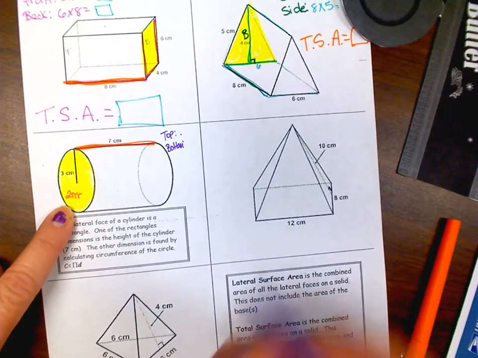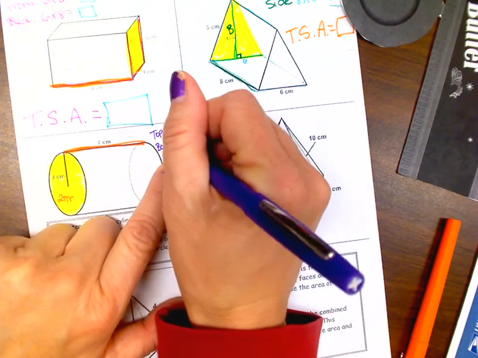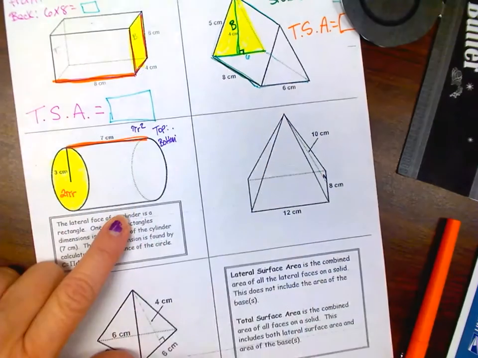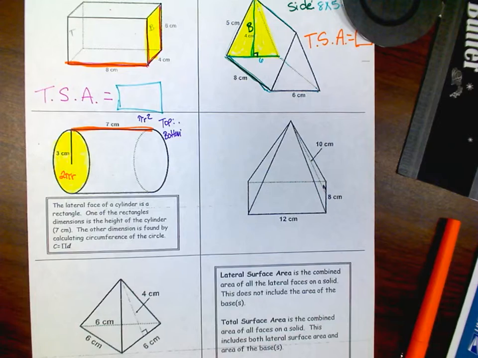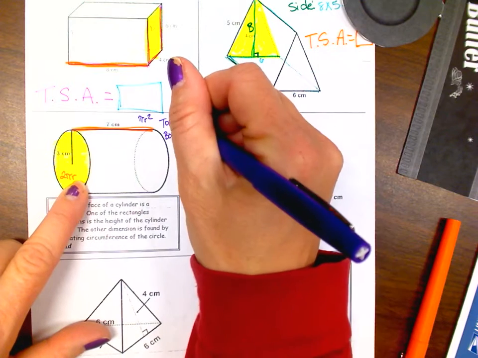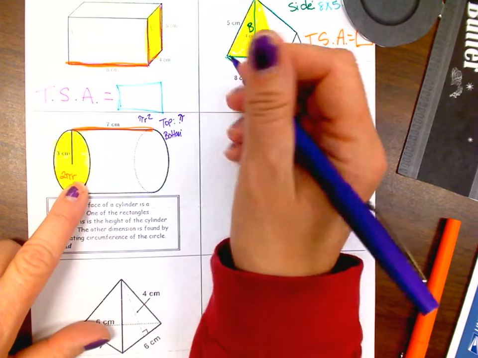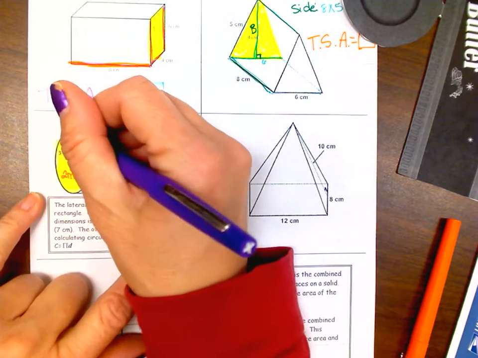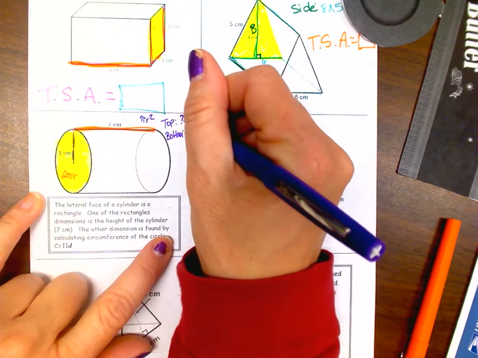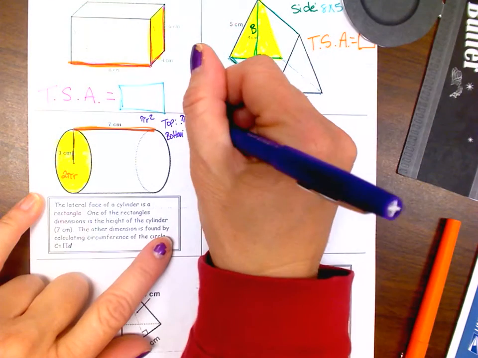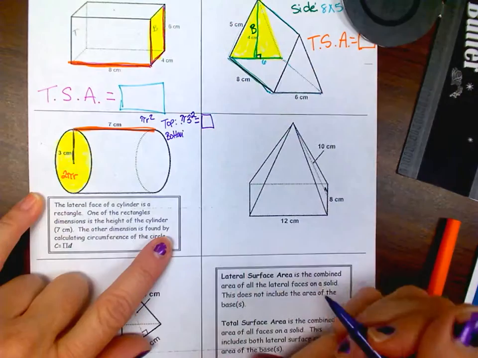Okay, that's a little different for me. And with your calculators, you're going to do pi, and your radius is 3 squared. And you need to solve that problem.